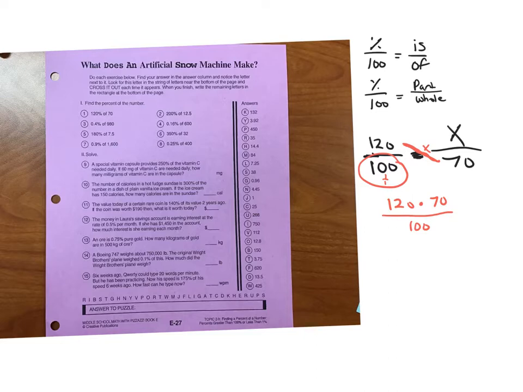Some of you, just a second, I'm going to go grab a calculator. Okay, I got my calculator now. And we like to use the TI 30XS. That's what we use in school. That's the calculator that they see on the MCA. It's about a $16 to $18 calculator, but it's very nice. Or the TI 34. Those are the two calculators that are really nice. So 120 times 70 equals, divided by 100, equals 84.